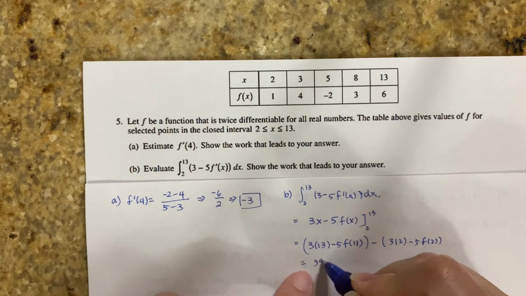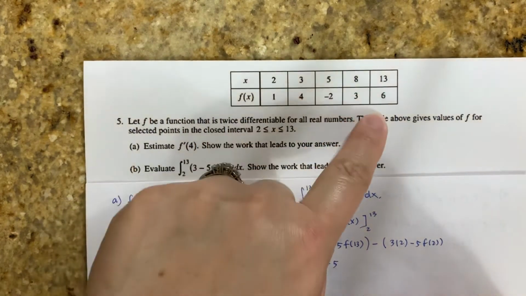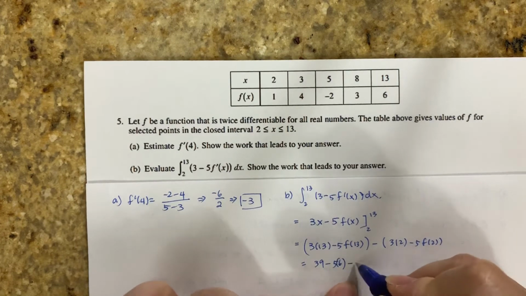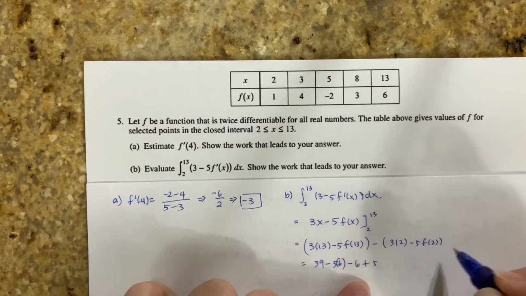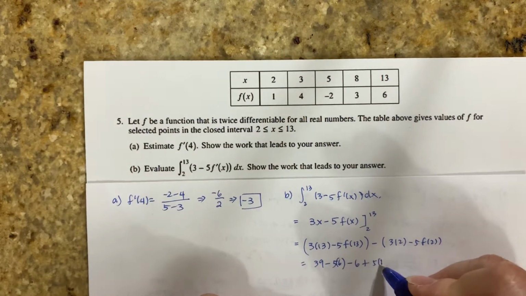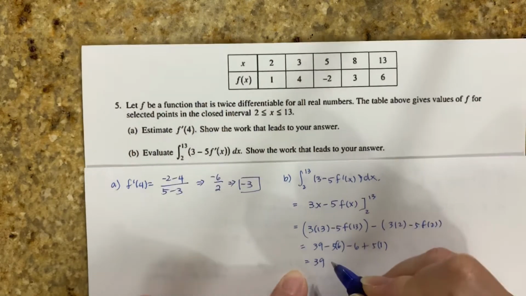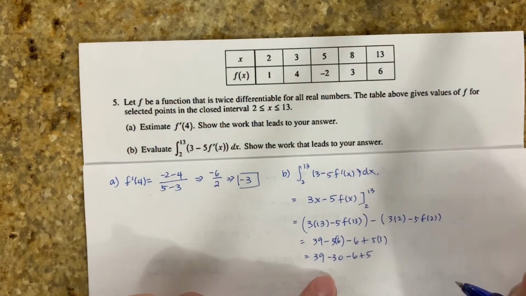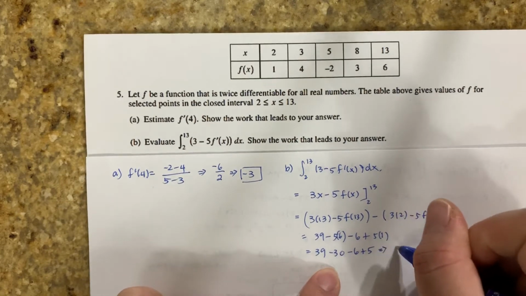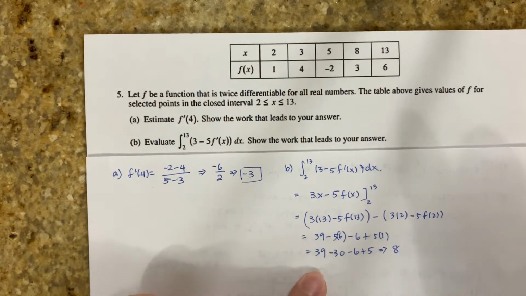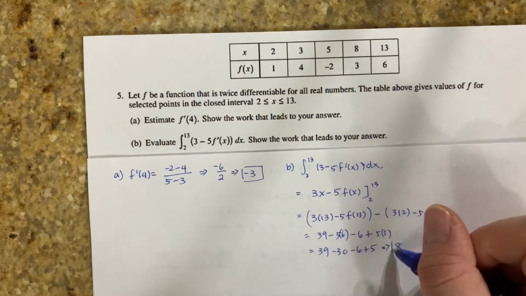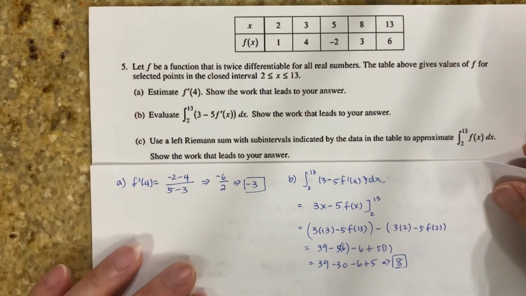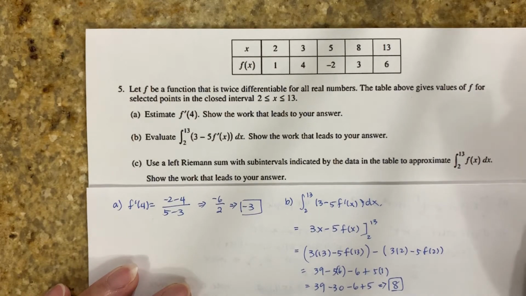Okay, that's 39 minus 5 times f of 13, which is 6, minus 3 times 2, which is 6, plus 5 times f of 2. F of 2 is 1. So that's 39 minus 30 minus 6 plus 5. That gives me a total of 8. Yes? 44. Yep. All right, and that's it.